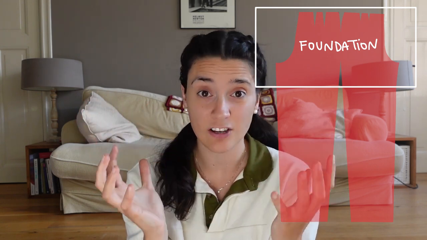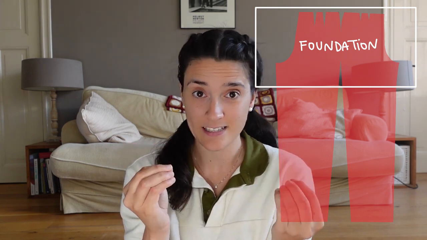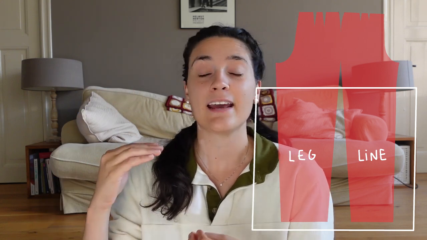Now, for the trousers, we have two parts. On one side, we have the foundation, which is the part that is going to shape your buttocks and your abdomen and is going to hug your body, and that's going to give you more or less bagginess. And then the next one is the leg lines, which is the rest of the shape of your pants. It's going to be measured normally around your upper thigh until your ankle line, and that's going to be your leg lines.